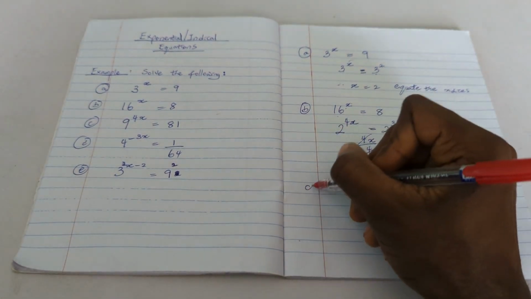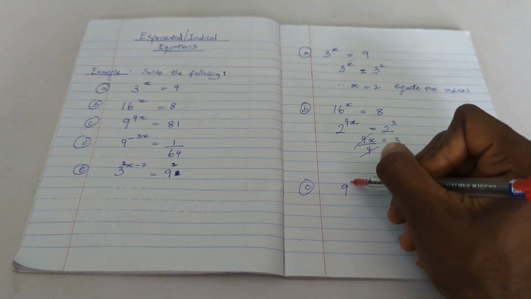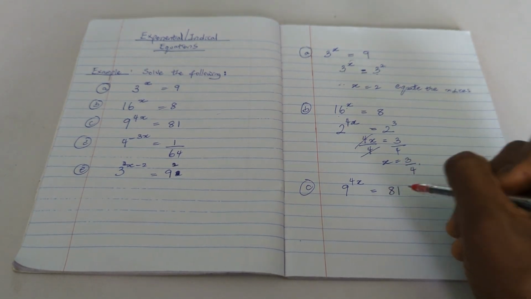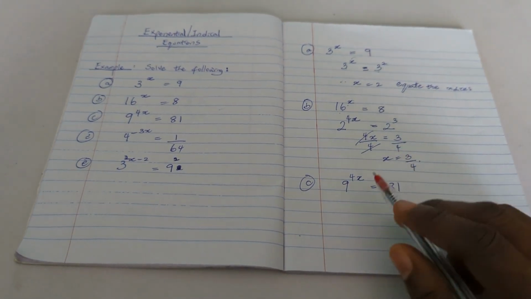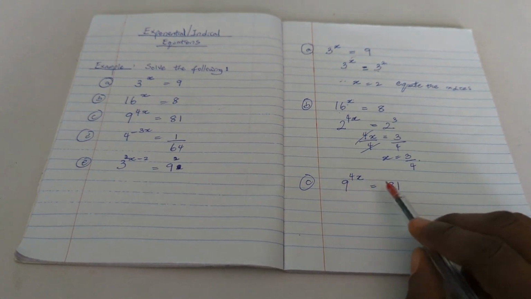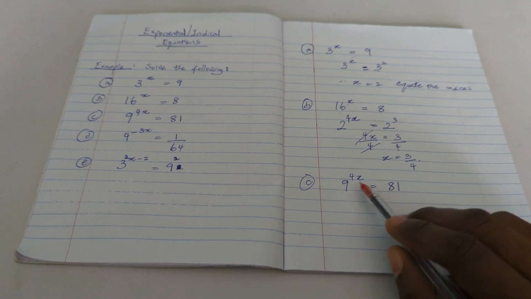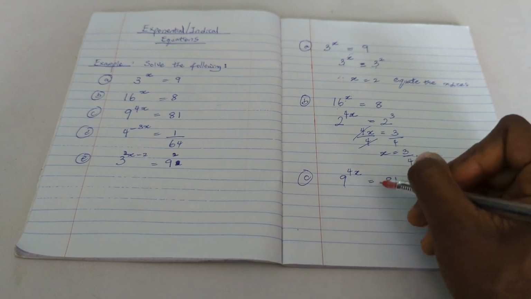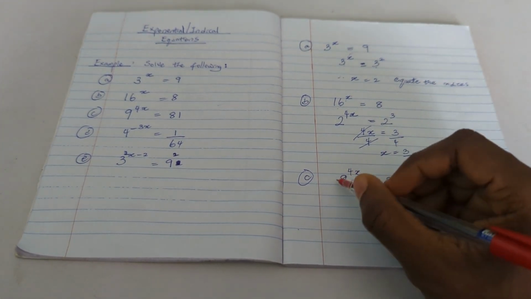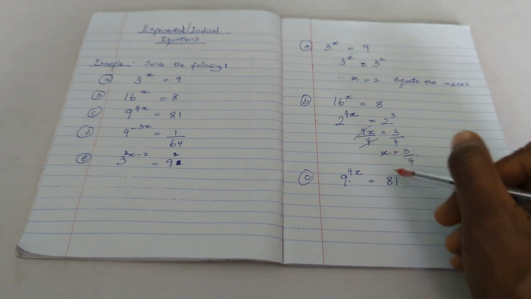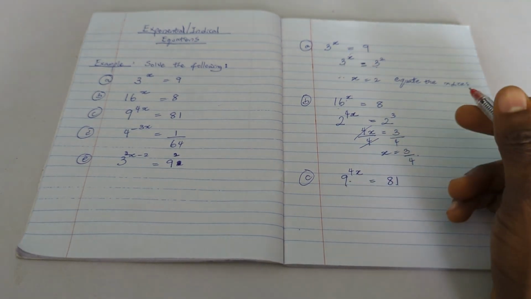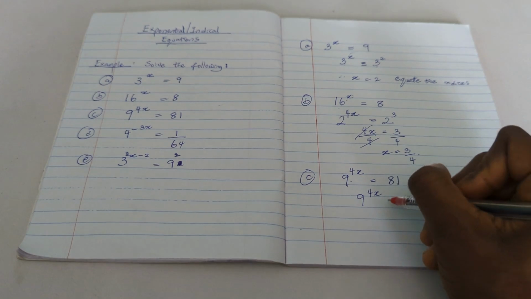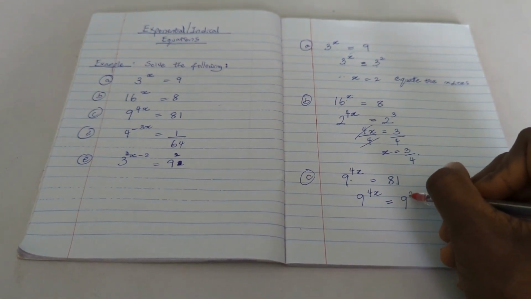Okay, so moving on, we have it that 9 to the power of 4x is equal to 81. As well, I need to make everything on the left hand side and the right hand side be consistently the same base. So I can make everything in terms of 3, or I could make everything in terms of 9. Since this is 9, I can express 81 in terms of 9, then that's fine. So I can say 9 to the power of 4x is equal to 9 to the power of 2.